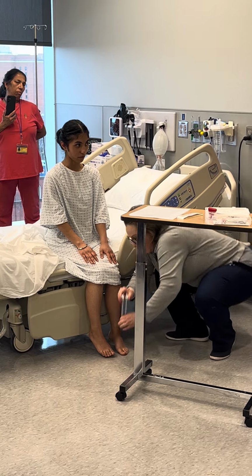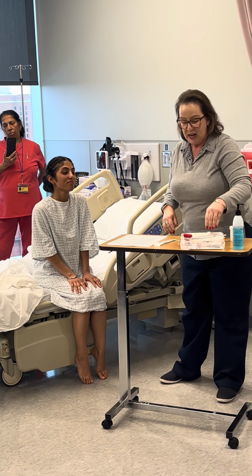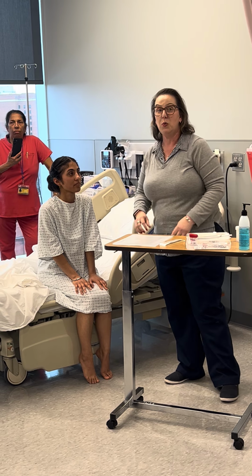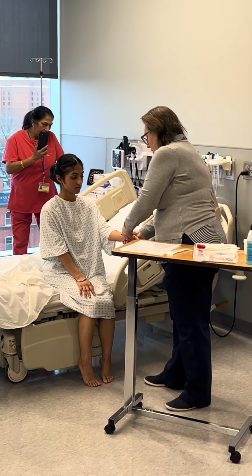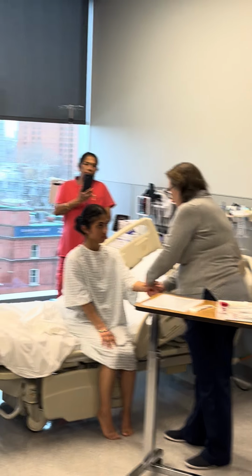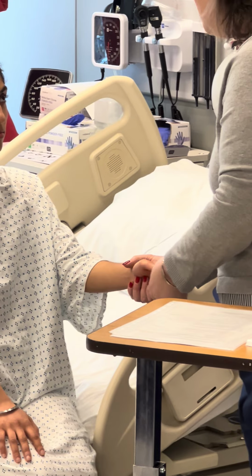So vibratory response is intact. Now I'm going to do proprioception, which is positioning sense. I'm going to take your thumbs and your great toe, and I'm going to go up, down, left, right. I want you to tell me which direction I'm going.